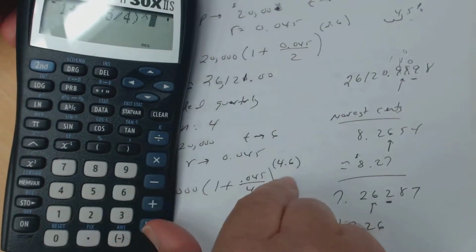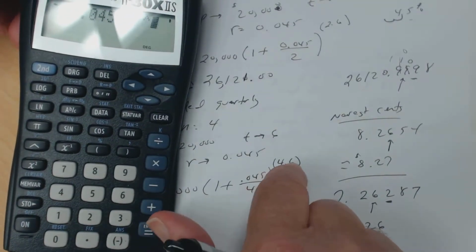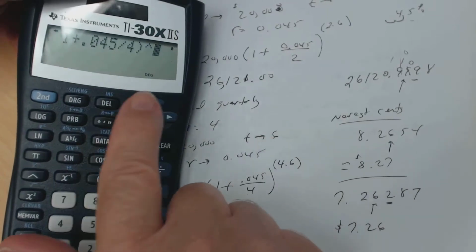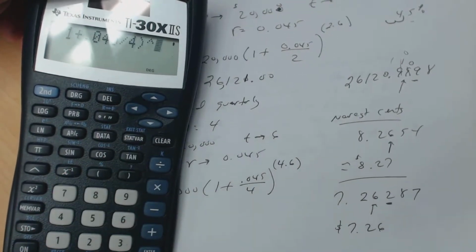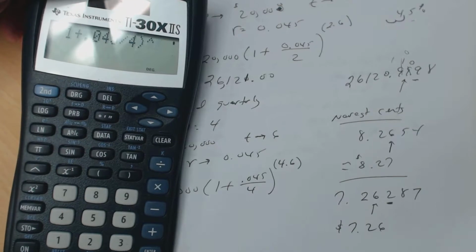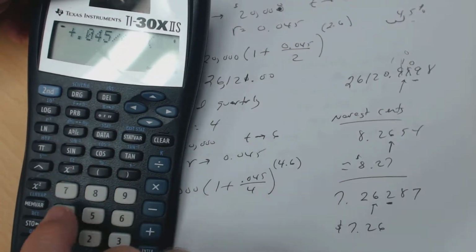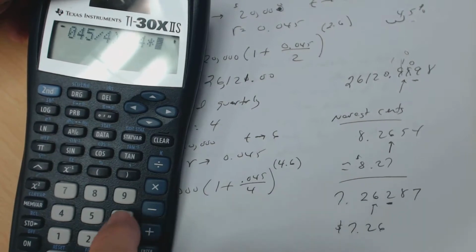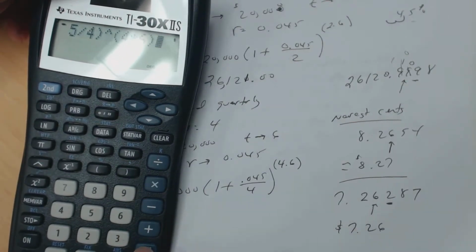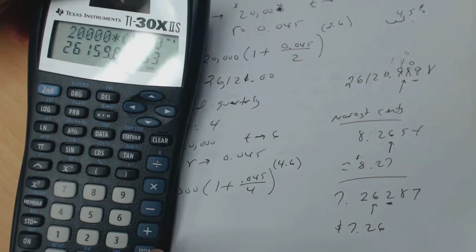Obviously it's 24, so you could just say raise to the 24 power. But just leave it as we're doing it, just in case you could end up with decimals. So in parentheses, you're going to say 4 times 6. Close the parentheses. Then press equal.